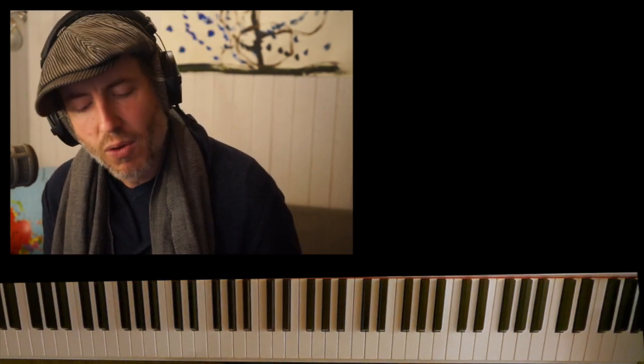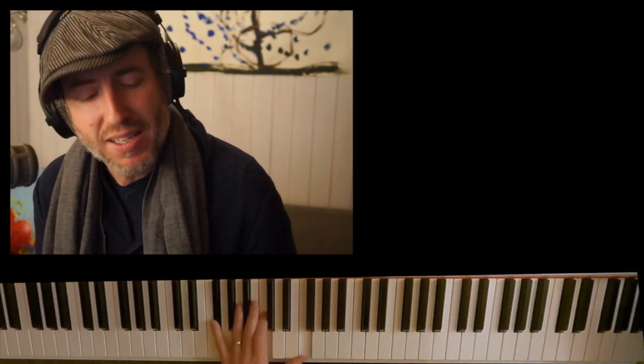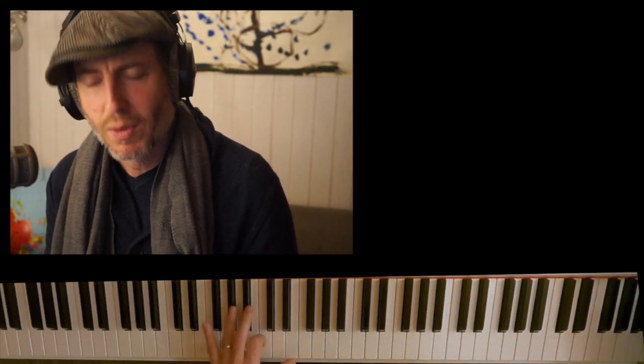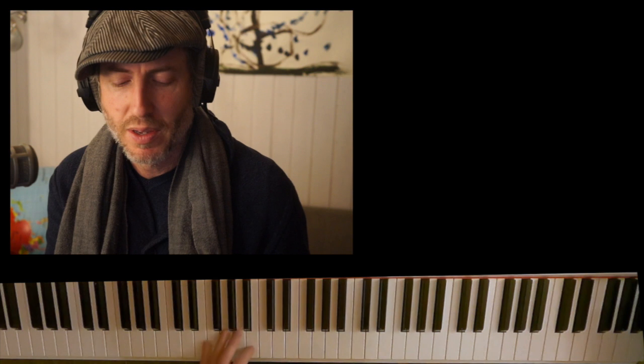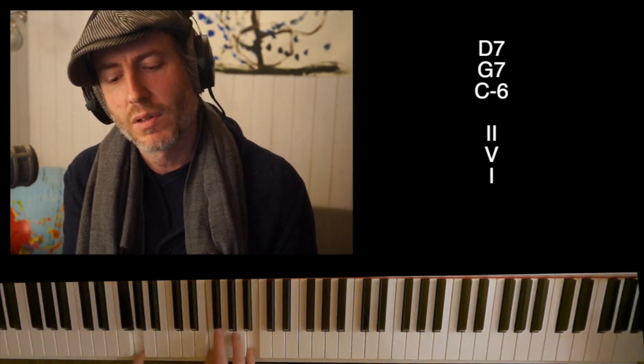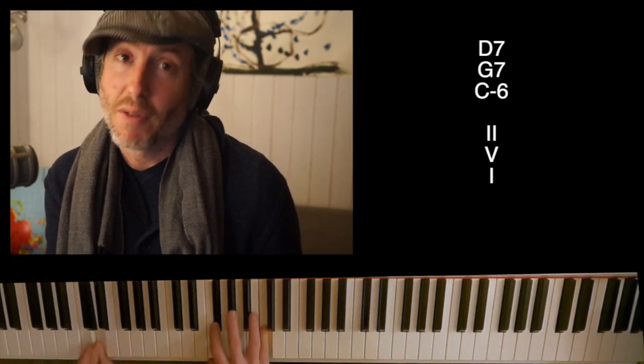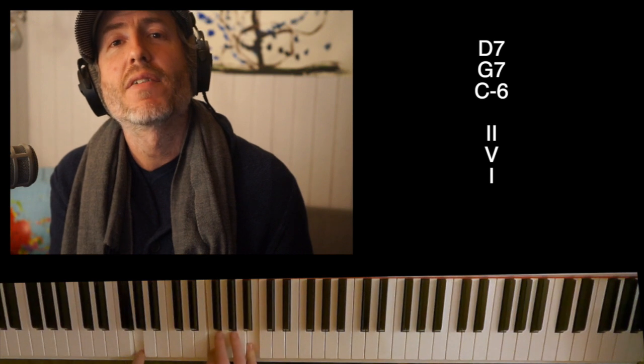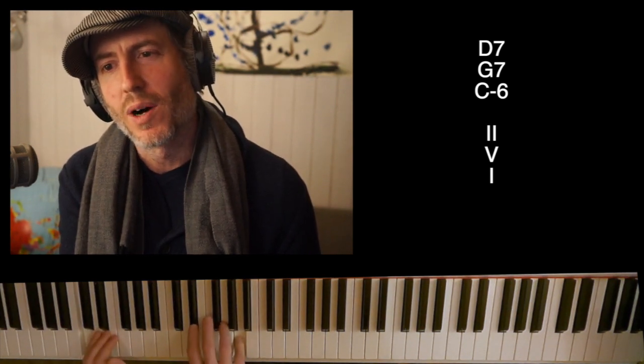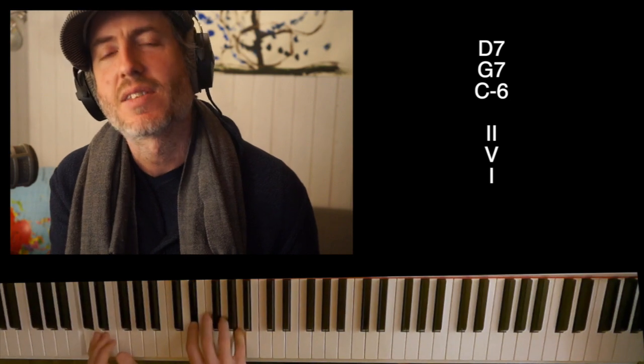So what is that? Well, what chord do you think it is? When you hear this, it should light you up and say, that sounds like a dominant movement, a circle of fifths kind of movement. And it is. All right, so we've got 2 or 5 of 5 if you want, because it's dominant. 5, 1, and I'm putting a 6 on the 1 because that's the color we're dealing with right now, natural 6. So I have D7, G7, C minor 6.